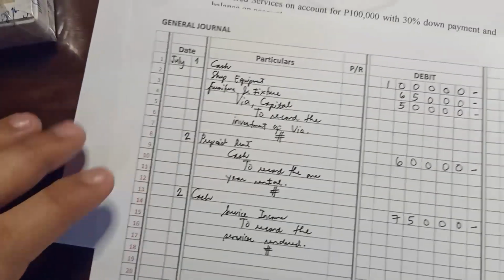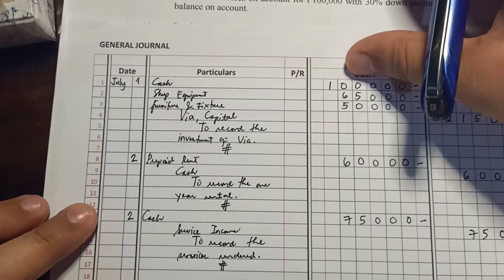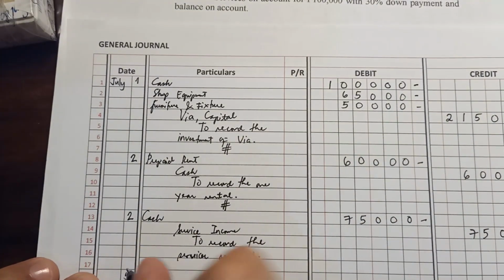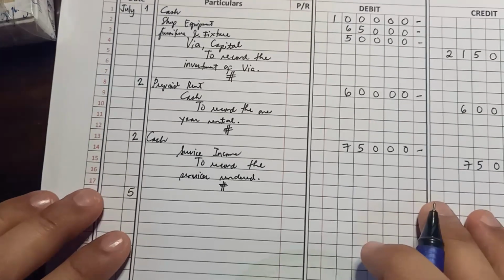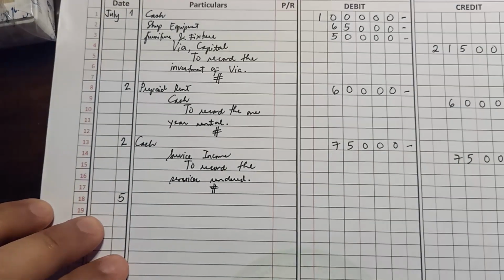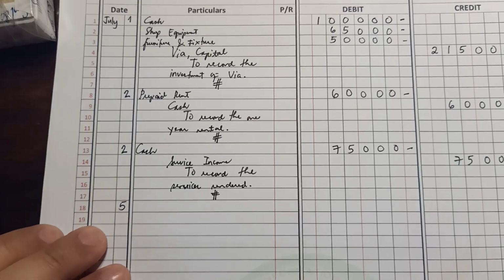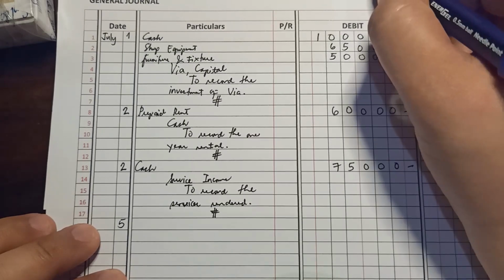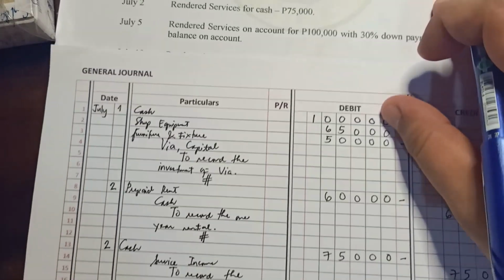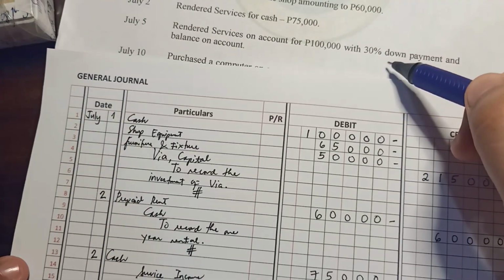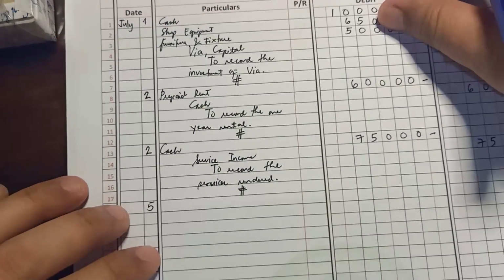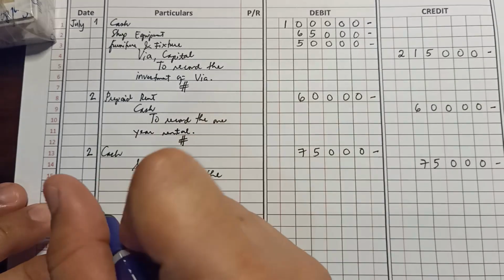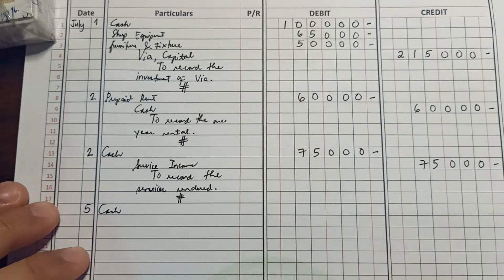Okay? So, let's proceed. Okay? Lalagay po natin dito, of course, is 5. Indicating that that is a transaction in July 5. Okay? So, first, meron tayong na-collect na 30% down payment. Okay? So, that is, of course, in the form of cash. Okay?